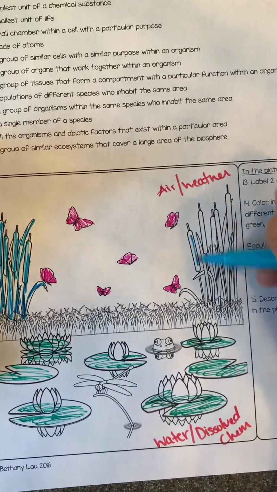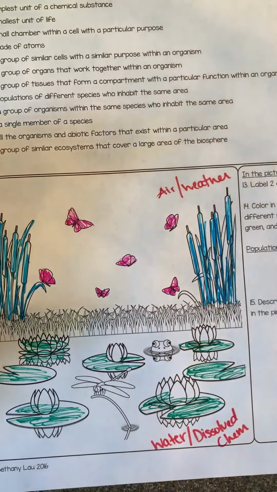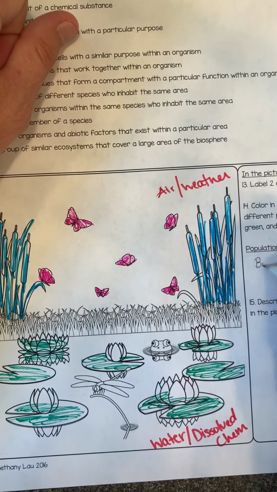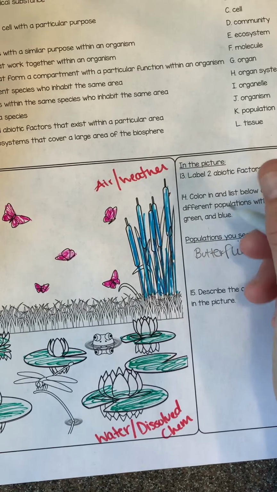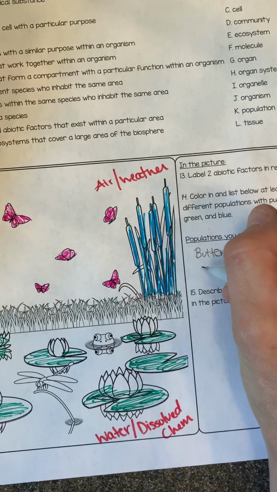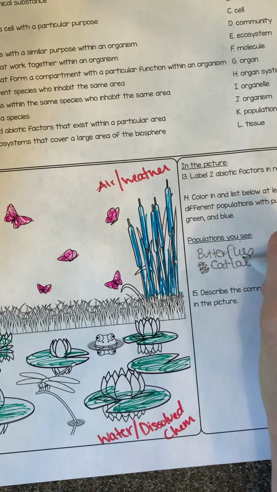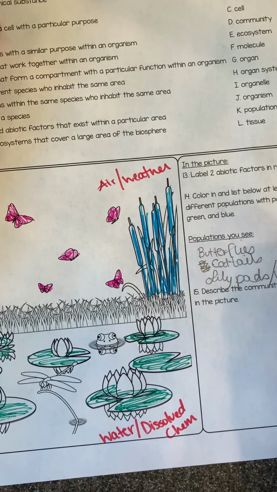And I'm not taking my time to color it nicely. You didn't have to necessarily, as long as you understand the concept. The idea is that you understand conceptually that those are different populations of different species of organisms. Okay? And then you could write populations that you see, butterflies. Those cattails are also called, well, we'll just put cattails and lily pads or water lilies.